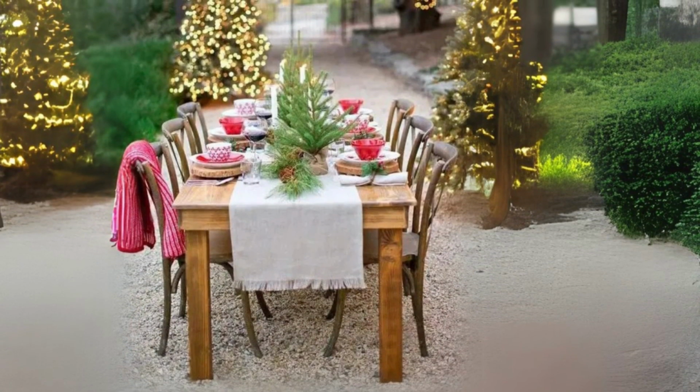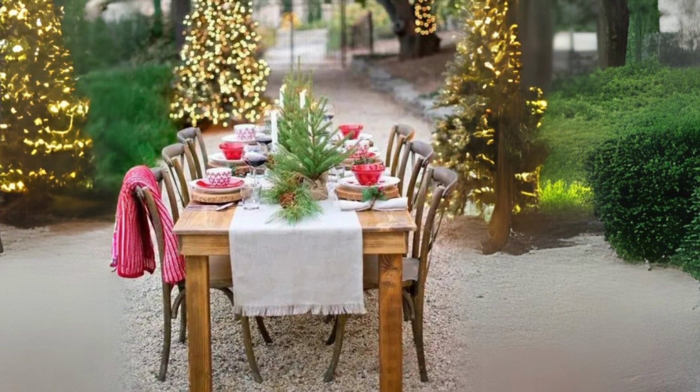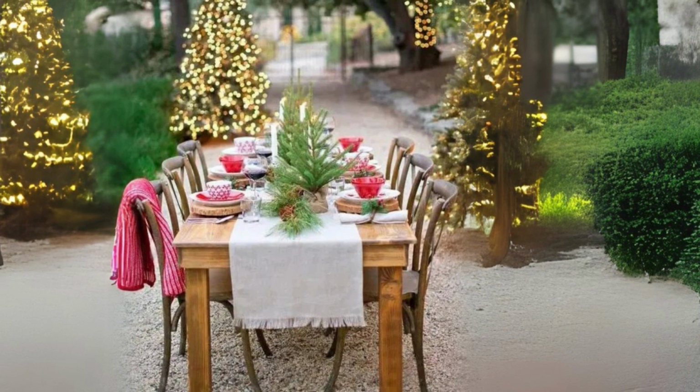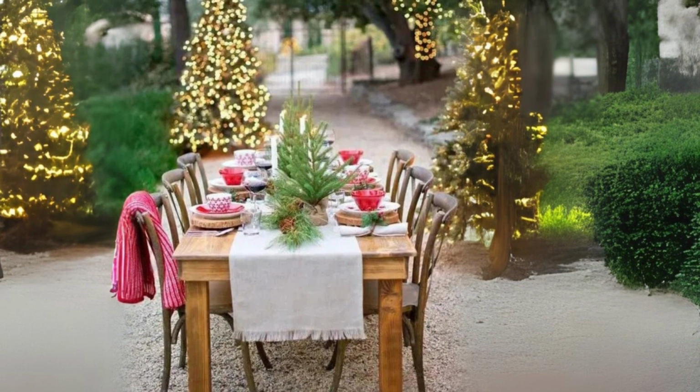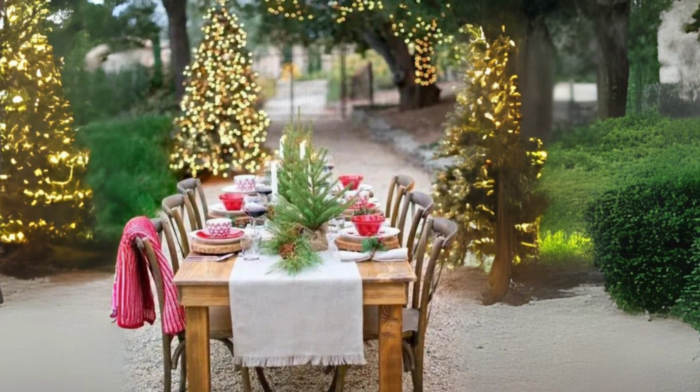Natural tree slice placemats. Incorporate tree slice placemats on a neutral table runner for a rustic feel. Red and white bowls, tabletop trees, and natural textures will add a cozy, welcoming vibe.